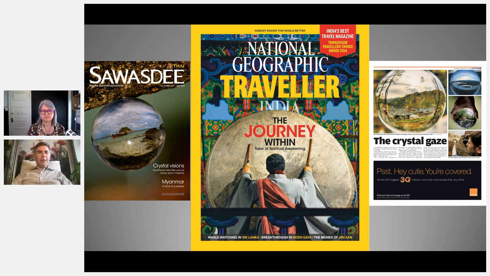Beyond that, I've also had quite a few tear sheets in other magazines. On the left-hand side, you'll see Thai Airways in-flight magazine, Sawadi.